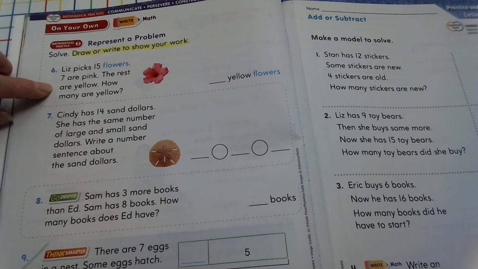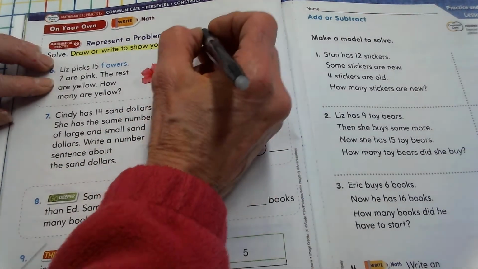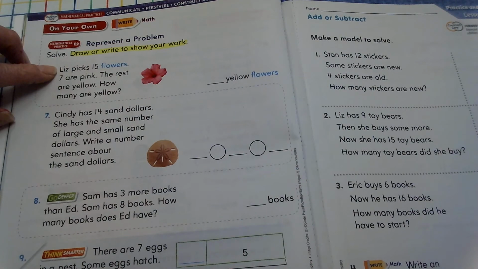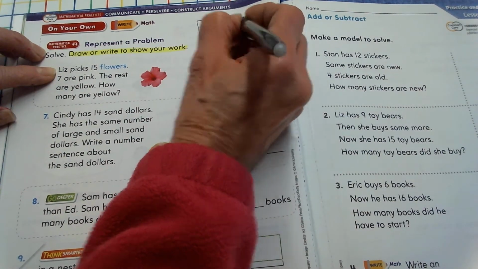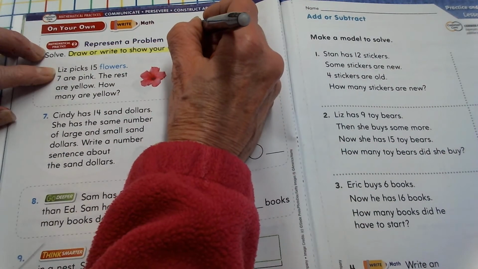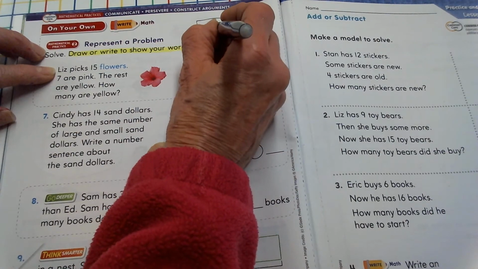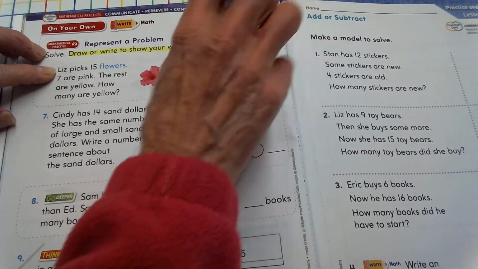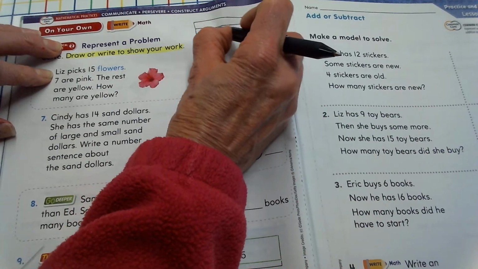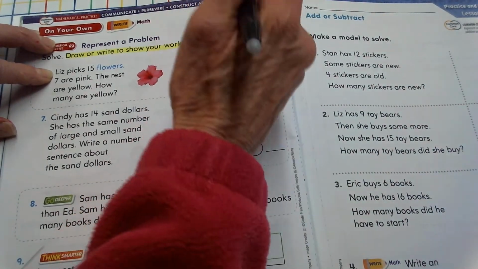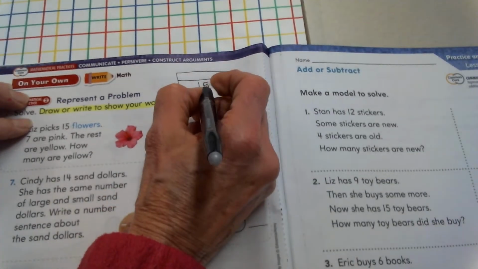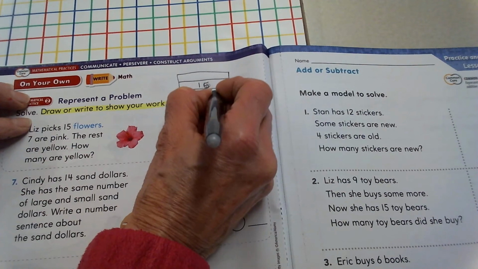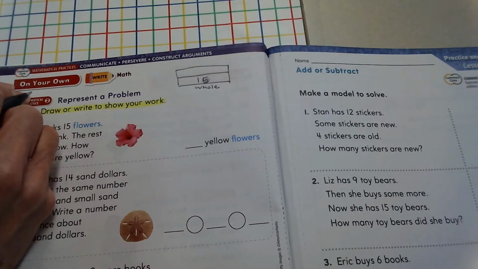How many are yellow? Now, I could draw the circles. I'm going to think Liz picks 15 flowers. To help me make sense of this, I think the tape diagram's been really helping me. So I might go like this. And I might say there are 15 flowers that Liz picked. So she picked 15 flowers. That's how many flowers are in the whole. That's how many there are in all.